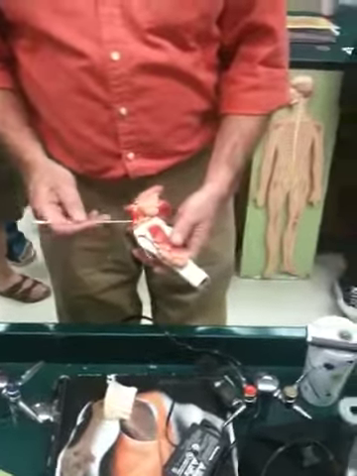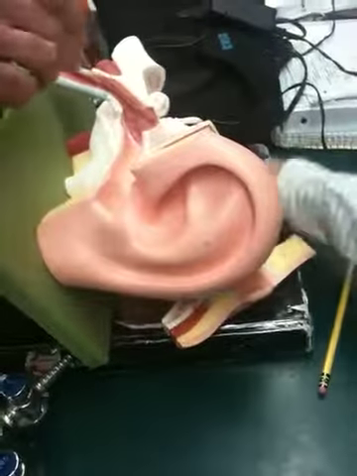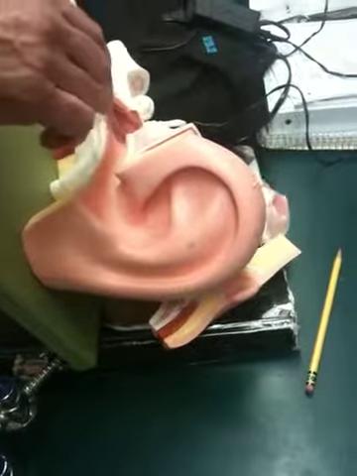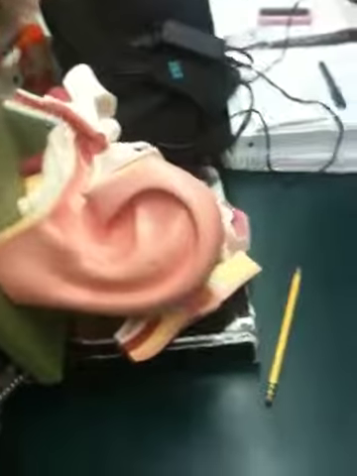Okay, we'll start at the external and work our way internally. So this is the pinna and/or the auricular. And this is the external. We're missing something. We're missing the tympanic membrane. Where's the tympanic membrane? The see-through one. Does that one have one?